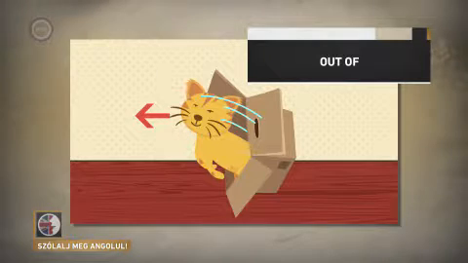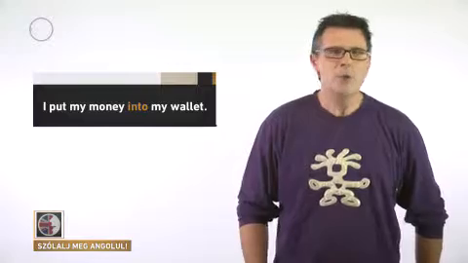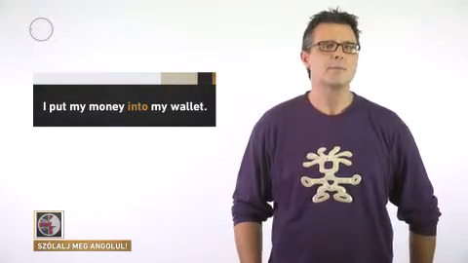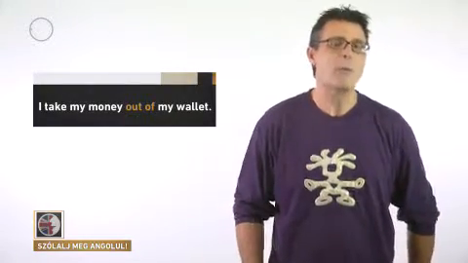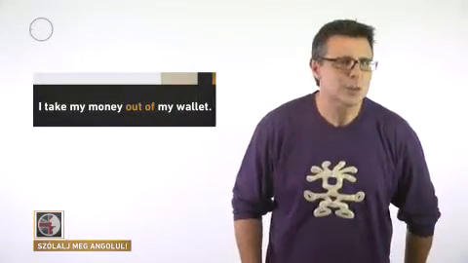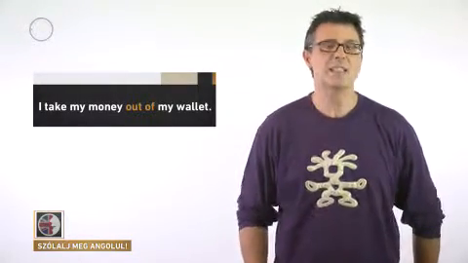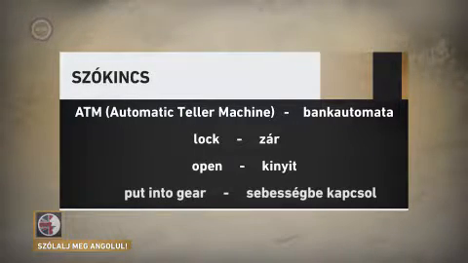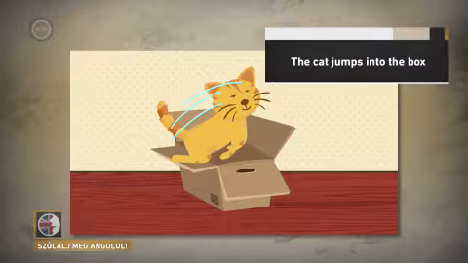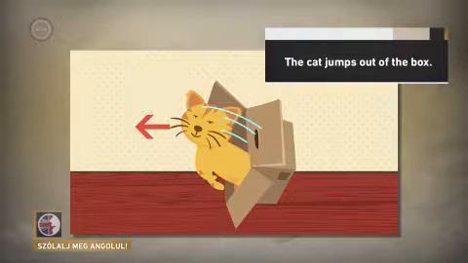This is out of. Out of is the opposite of into. So, I put my money into my wallet, and when I want to buy something, I take my money out of my wallet. If I'm in the street and I need some money, I go to the ATM and take some money out of the machine. The cat jumps into the box, and then the cat jumps out of the box.